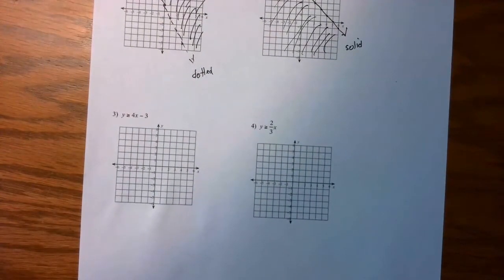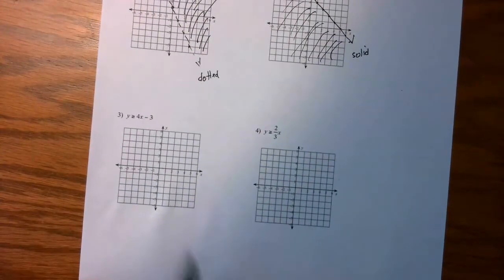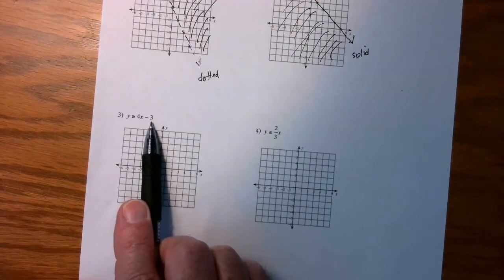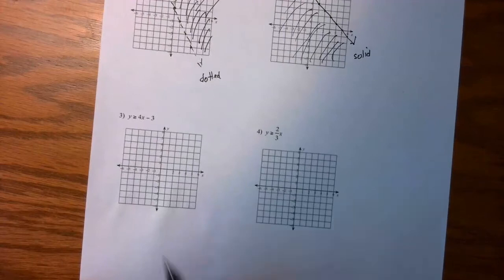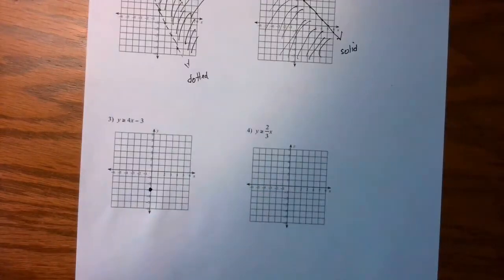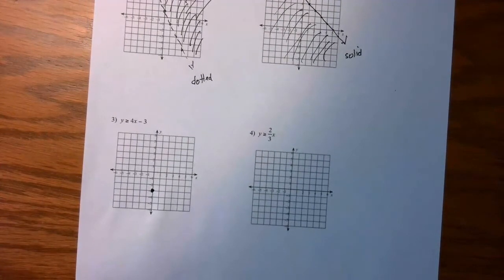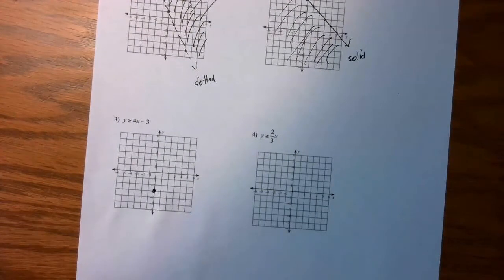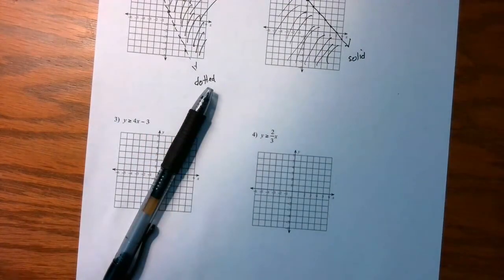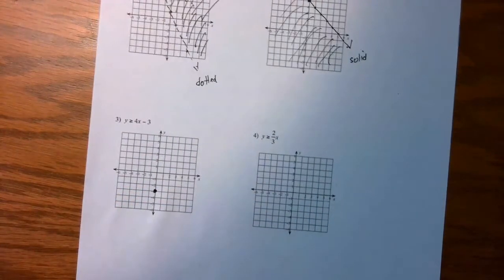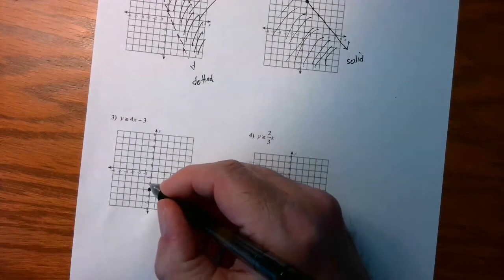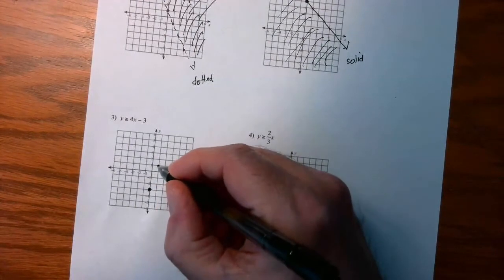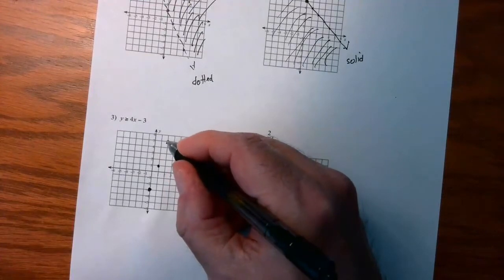Number 3. Again, you guys, the y-intercept is negative 3, so start there. When x is 0, y is negative 3. This has a slope of 4, so this is kind of steep, up like this. A positive slope of 4. So count up 4 over 1: up 1, 2, 3, 4 over 1. 1, 2, 3, 4 over 1.